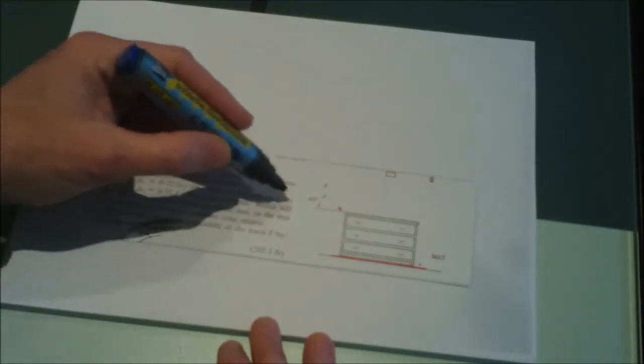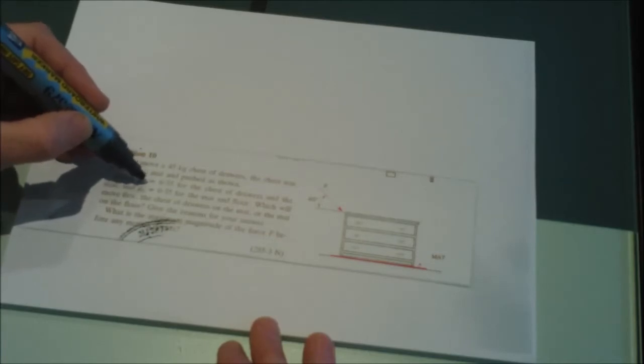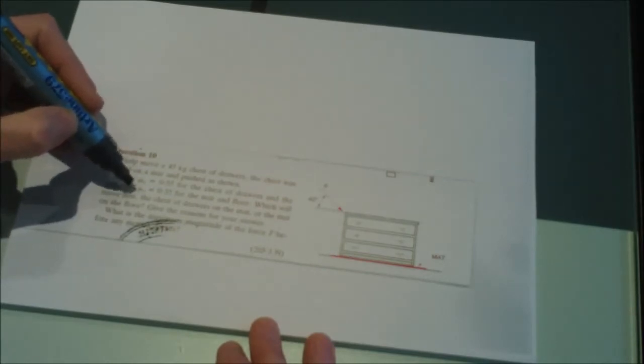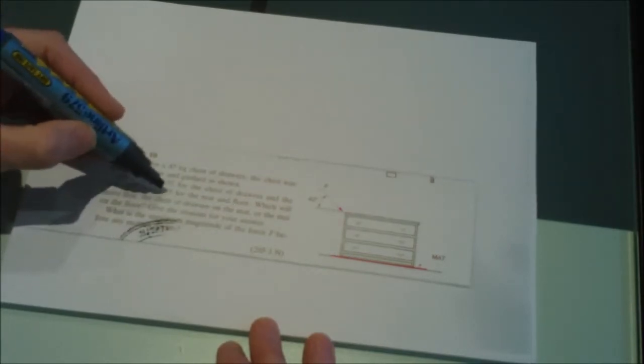Given that the friction, in this one S, static, that's the friction while it's sitting still, is 0.55 for the chest and drawers, and remember that the limit of friction and the static friction values are the same generally. There's no reason to suspect they're going to be any different. So the limit of friction, the point at which it just starts to move, is the same as the static friction. And the mat and the floor, for this one, is 0.35.